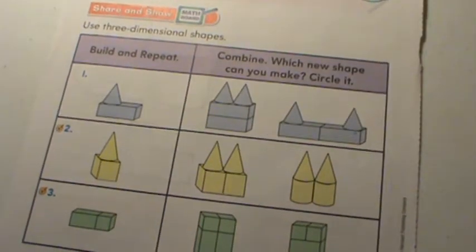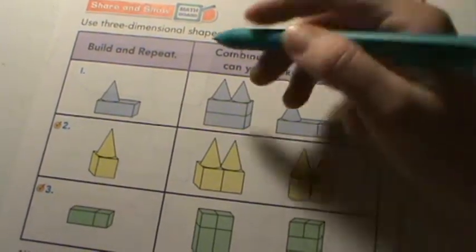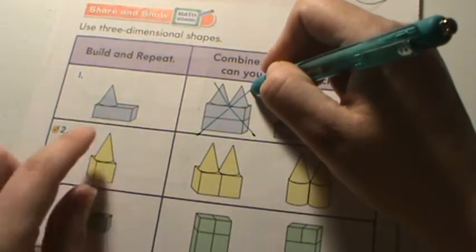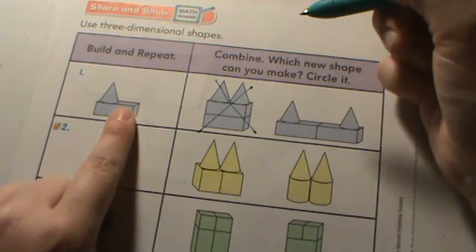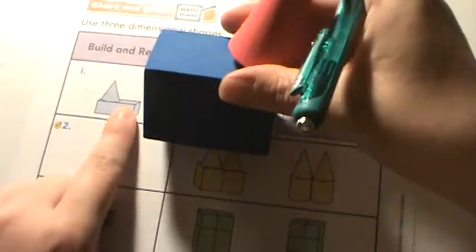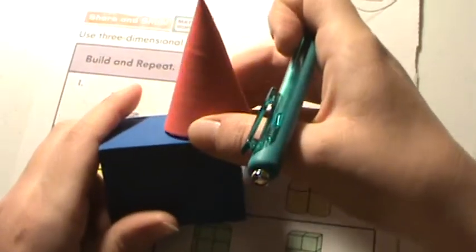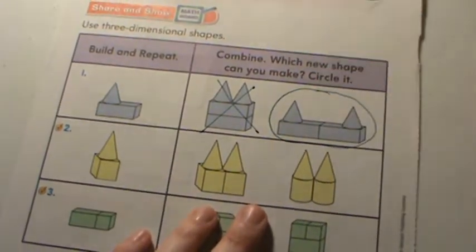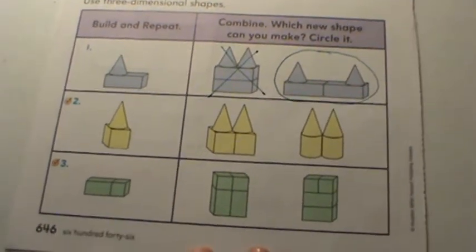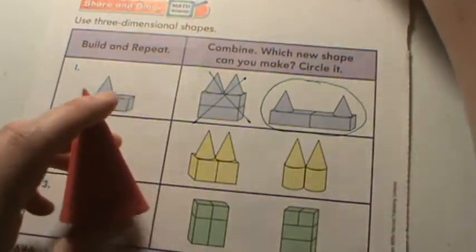Yes. So I could not have made this shape because I can't stack a rectangular prism on top of that rectangular prism if it has a cone on it. So this would be the new shape I would have made. Okay, so now they want that cone on top of a cube.